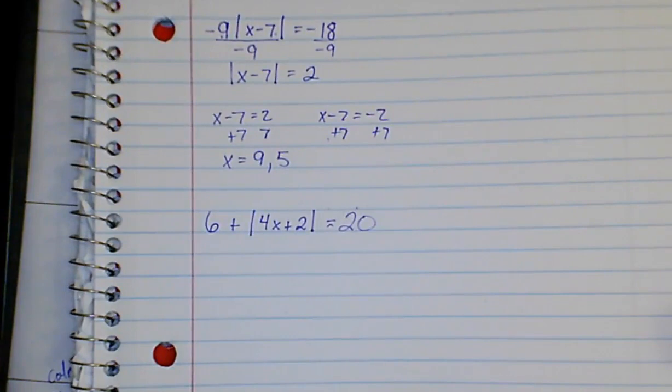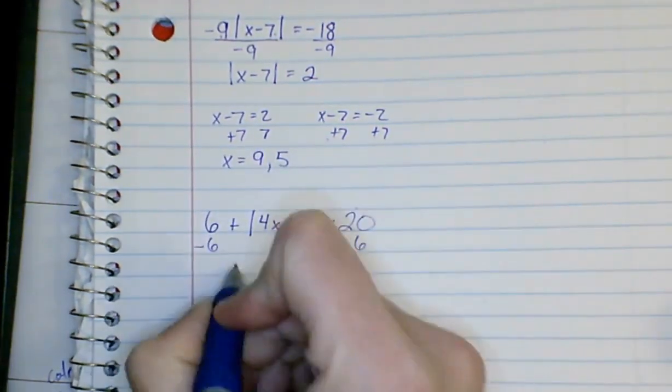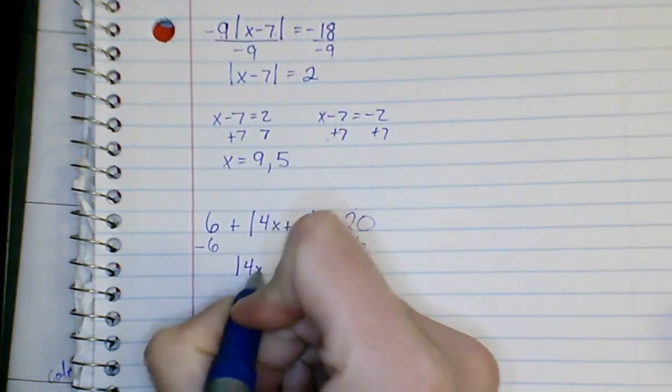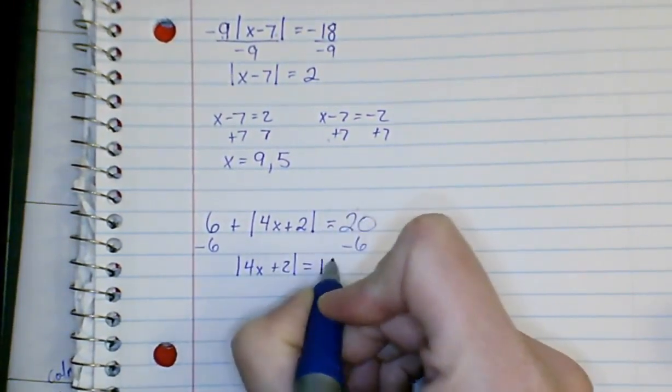6 plus the absolute value of 4x plus 2 equals 20. Again, we cannot set this up yet because our absolute value is not isolated. You have to isolate that absolute value. So the absolute value of 4x plus 2 equals 14.